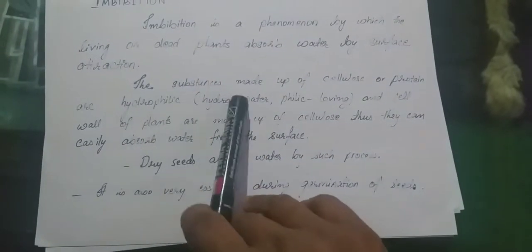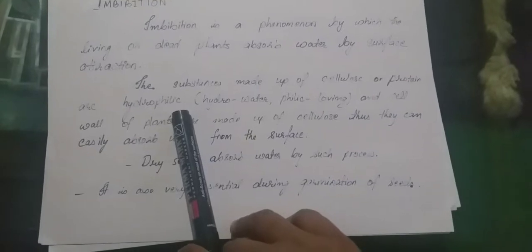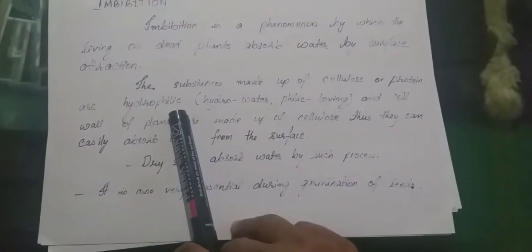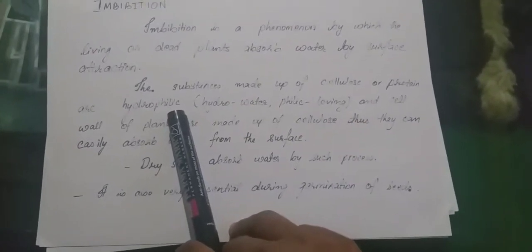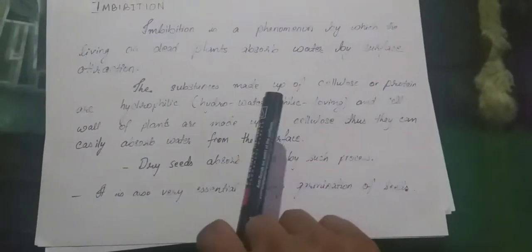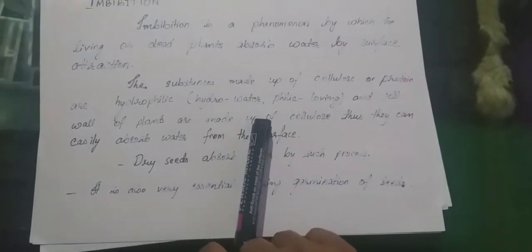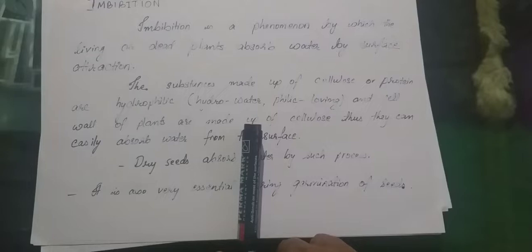So the substances made up of cellulose or protein are hydrophilic. What do we mean by hydrophilic? Hydro means water and philic means loving. So those substances which are made up of cellulose or protein are water loving substances. That means they are hydrophilic.